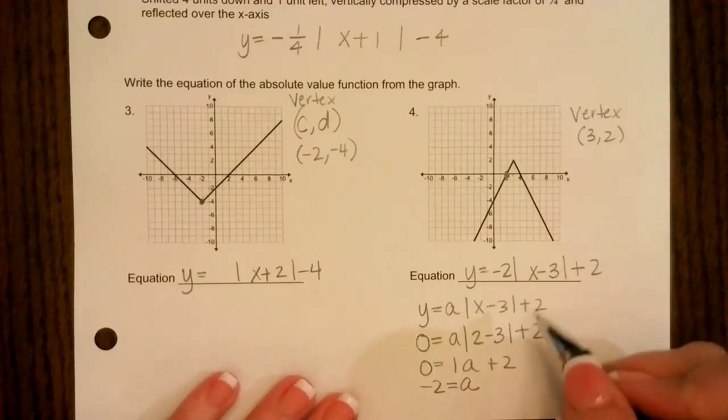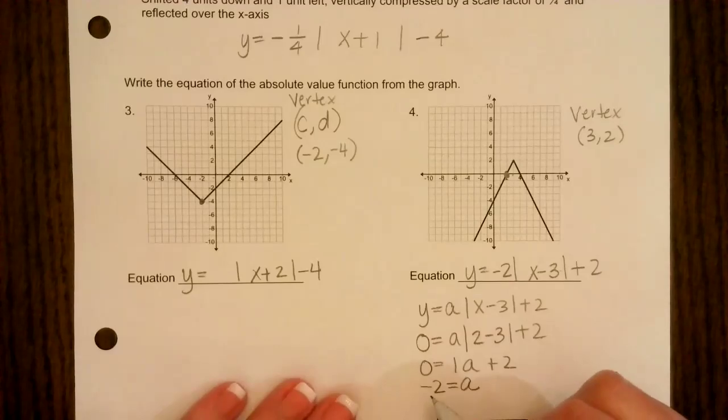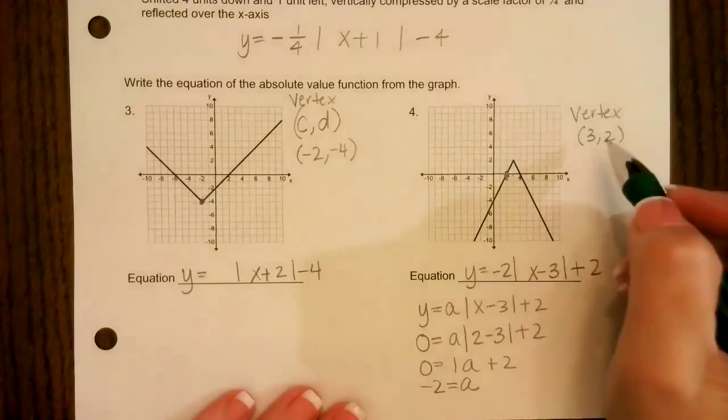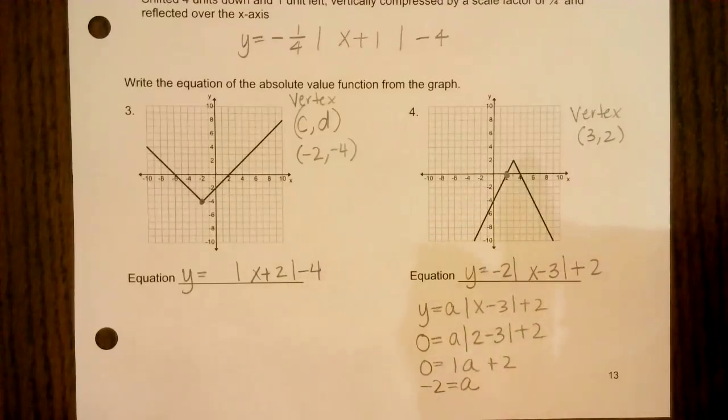There is my a value so that I can write this equation. All right, so that was algebraic. You can do any problem like this to find the a value. Just pick another point on the graph. You already used the vertex, so you don't want to use that one, but any other point on the graph can help you do that.